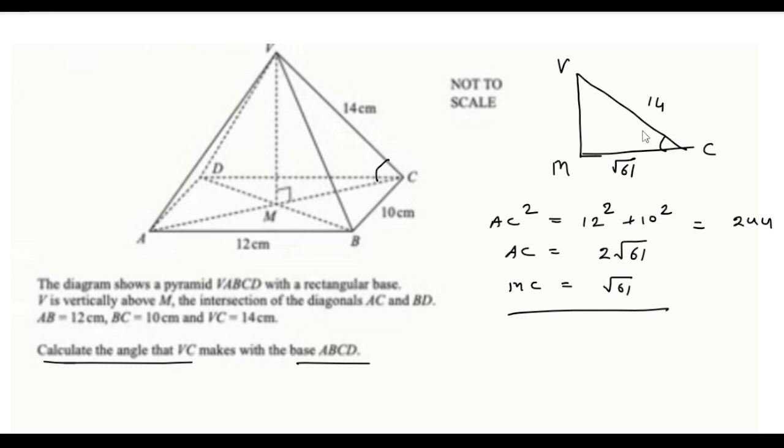Now let us consider this angle to be theta. So cos theta is root 61 divided by 14, or theta equals cos inverse of root 61 divided by 14.